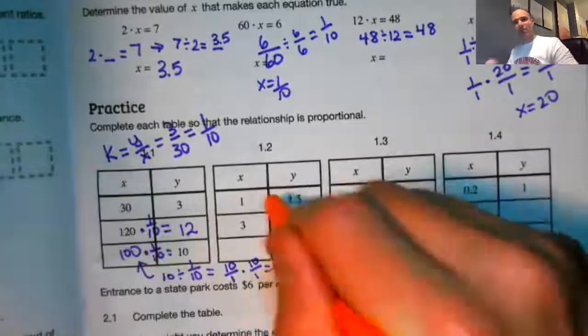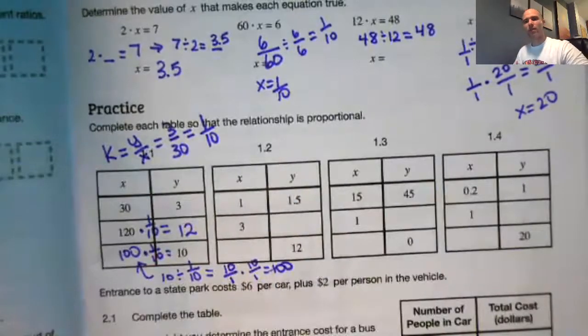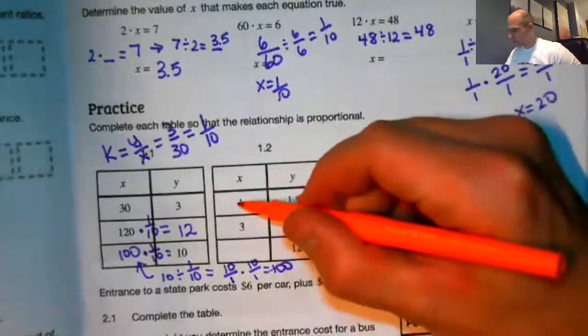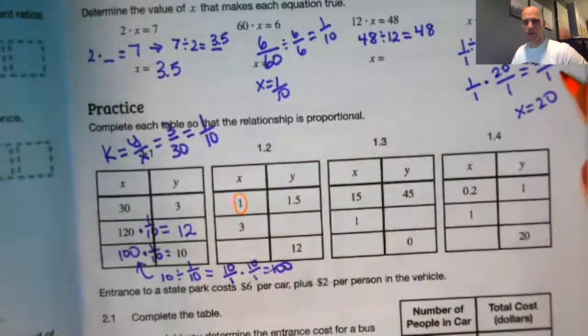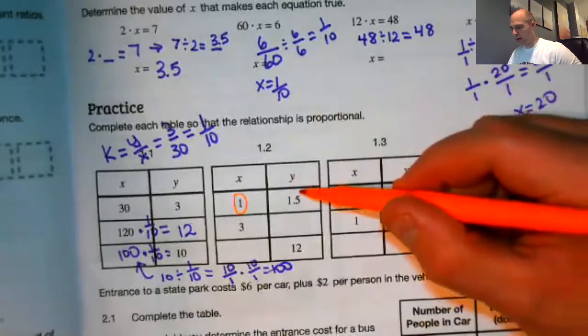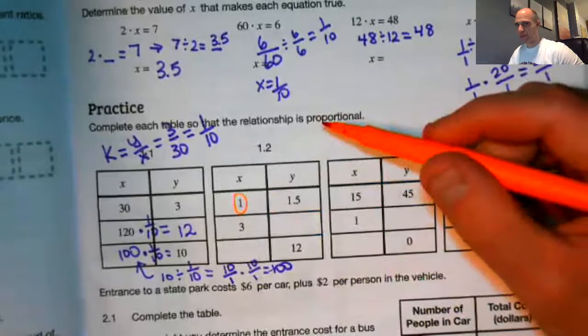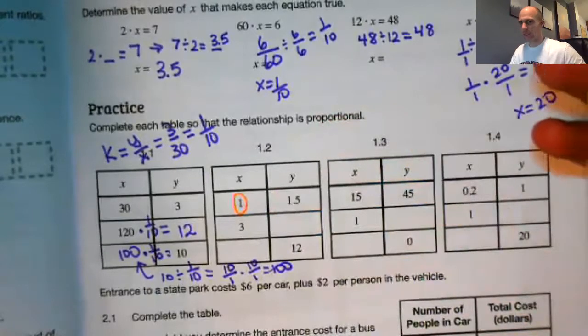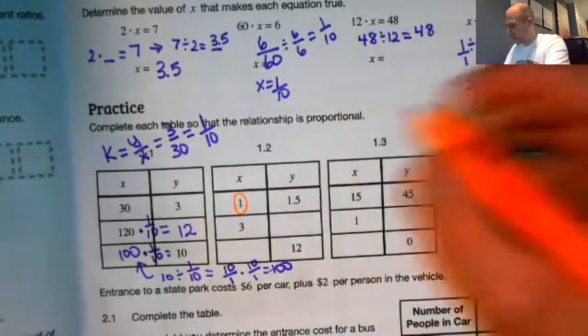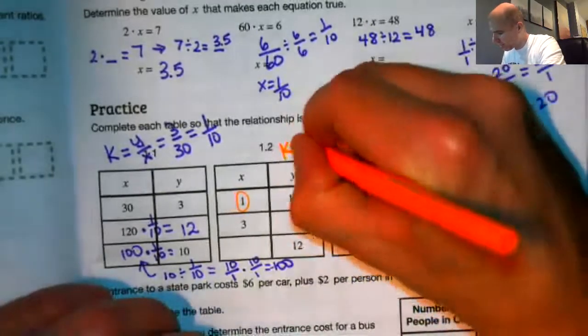All right, so let's do the same thing here. Let's establish our constant of proportionality first, right off the bat. This one's easy, because I'm given this 1 right here in the first row. So when I do y divided by x, it's going to be 1.5 divided by 1. Any number divided by 1 is just itself. So the k in this case is 1.5. They basically gave it to us on this one.